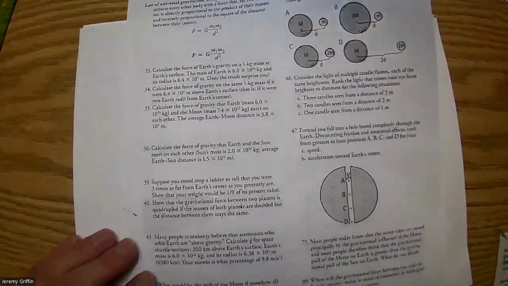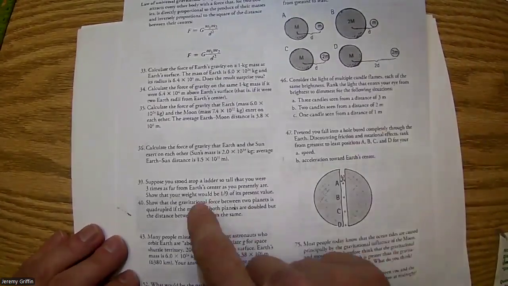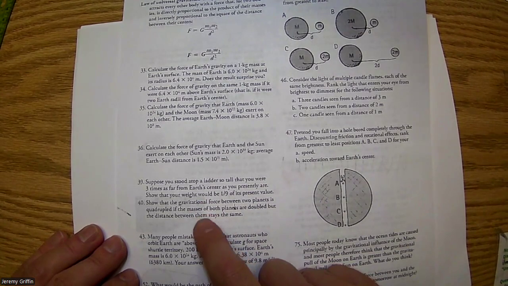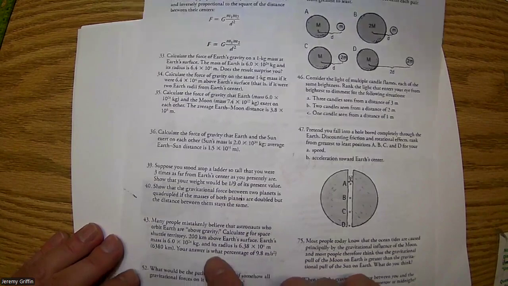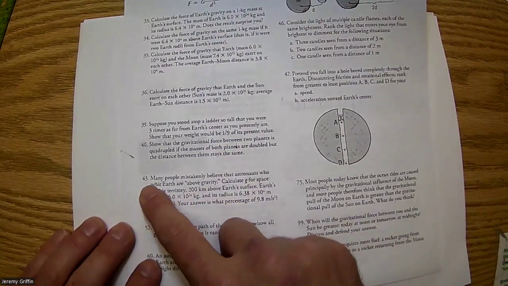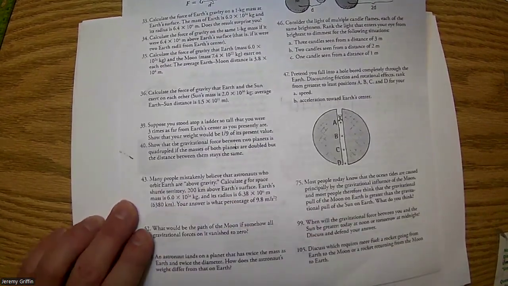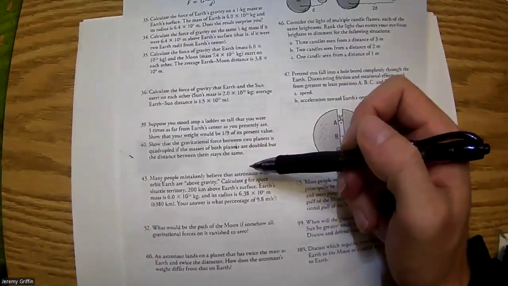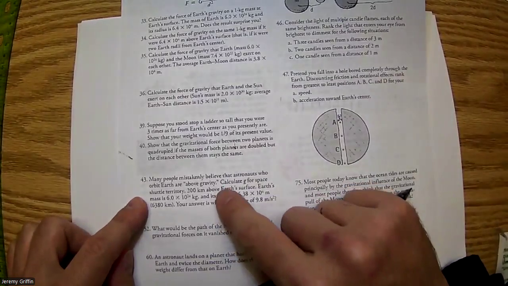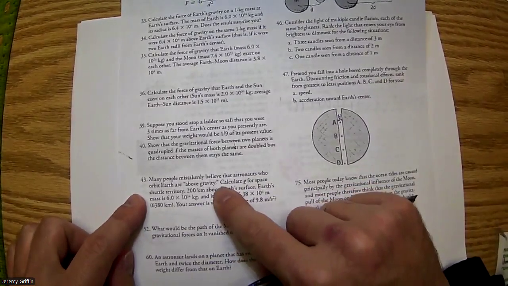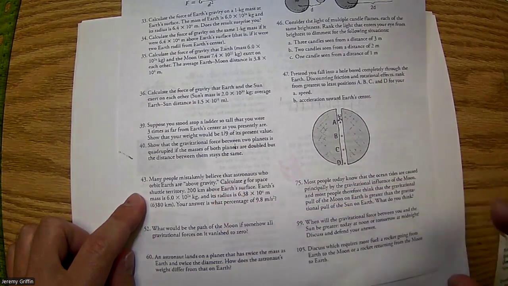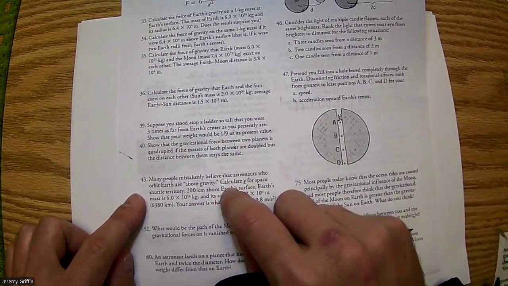All right, what else we got? Let's do 43. Let's skip down to 43. You guys see 43? Many people mistakenly believe that astronauts who orbit Earth are quote unquote above gravity. You guys see that? Guys, you've seen astronauts in the International Space Station? They're just floating around, right?